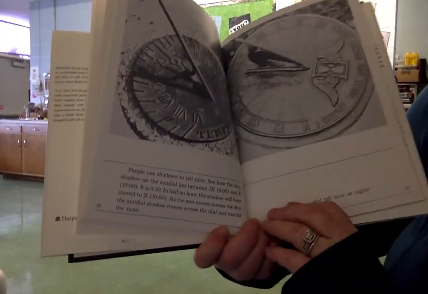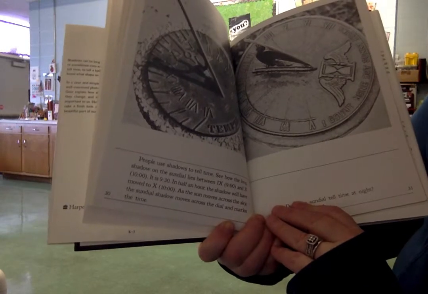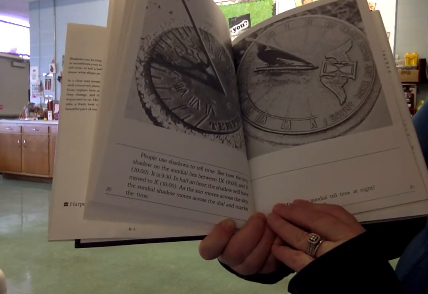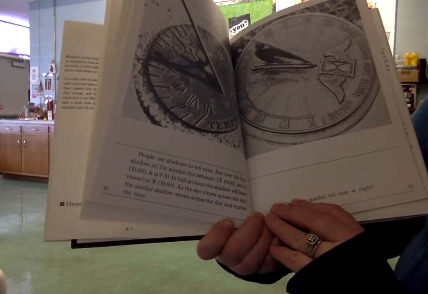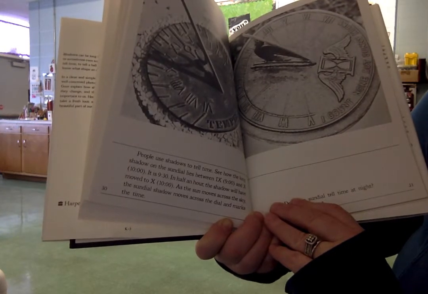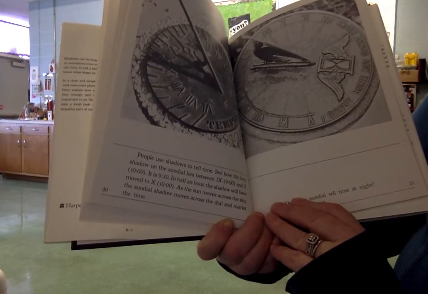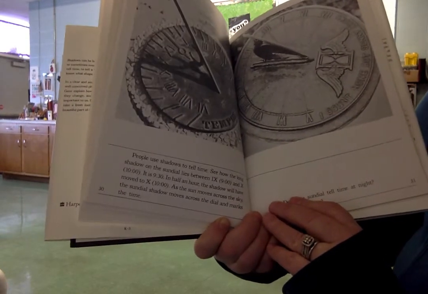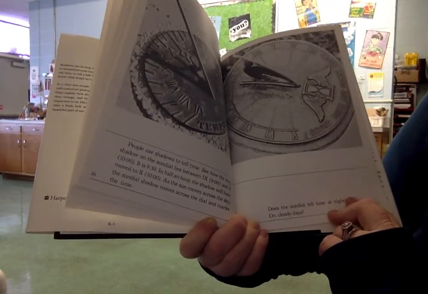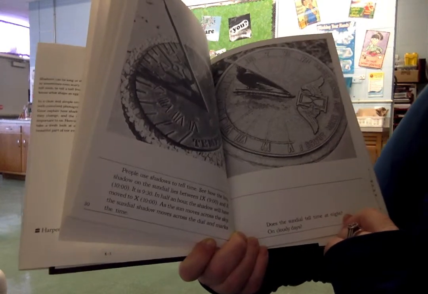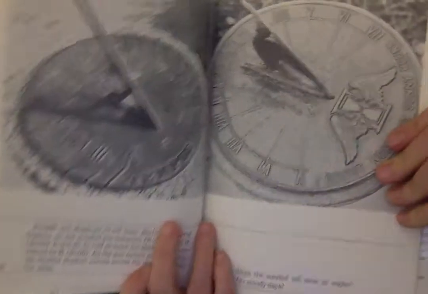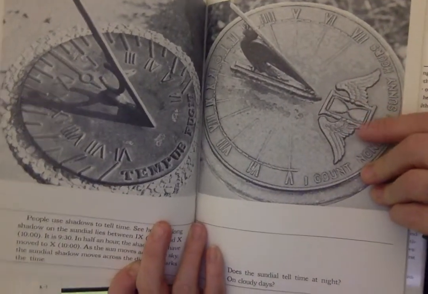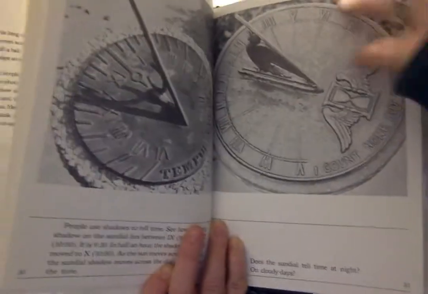People use shadows to tell time. See how the long shadow on the sundial lies between the 9 and the 10? That's how they know what time it was. As the sun moves across the sky, the sundial shadow moves too. Do you think that would tell time on a cloudy day or at nighttime? No, it needs the light.